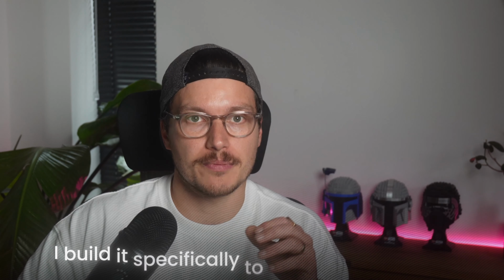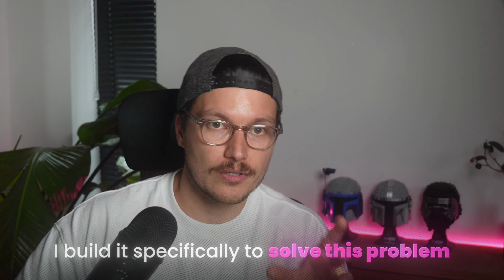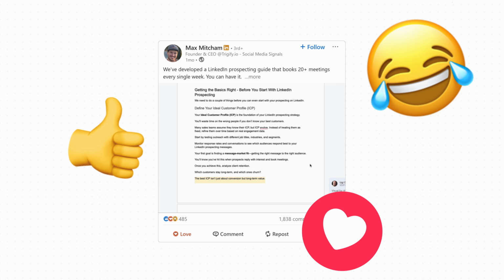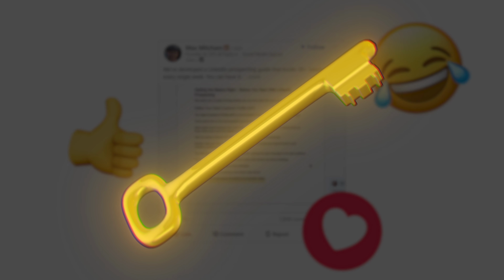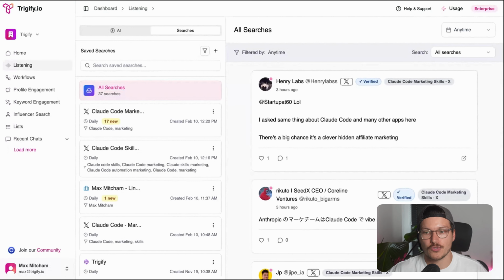So the tool that I use to capture all of this engagement and social activity is Triggerfy, which is my company's product. I built it specifically to solve this problem. A short bit of history: Triggerfy used to be an all-signal platform. And then I realized that social signals were the absolute key for us to focus on, because the results were night and day versus any other intent or any other signal. So here we are. We're inside of the Triggerfy platform.